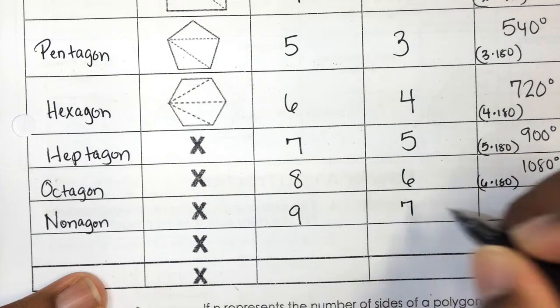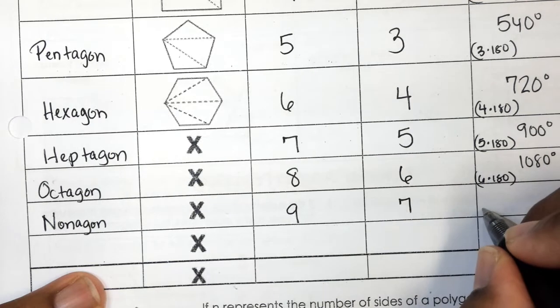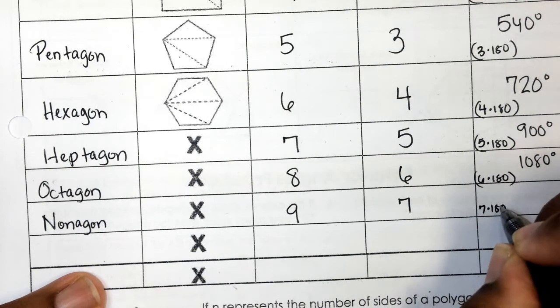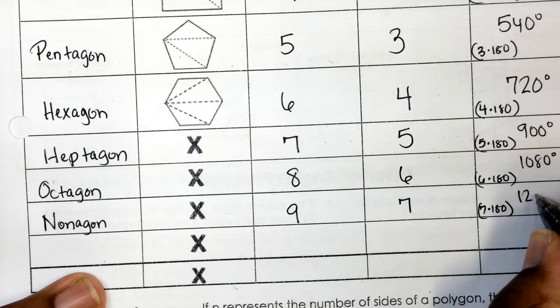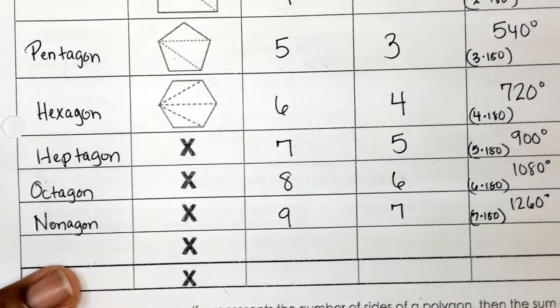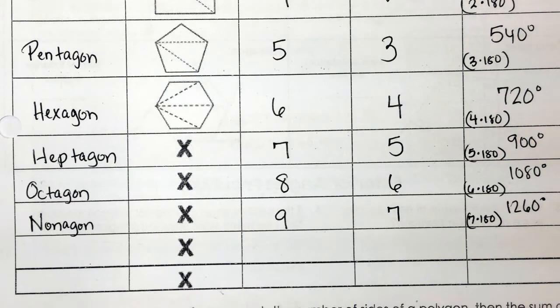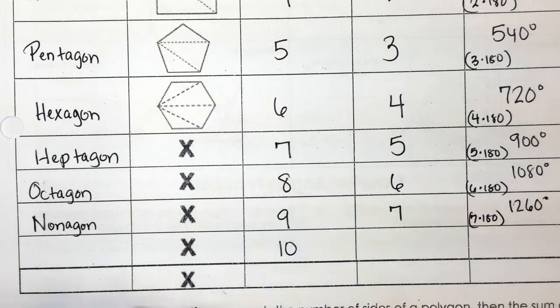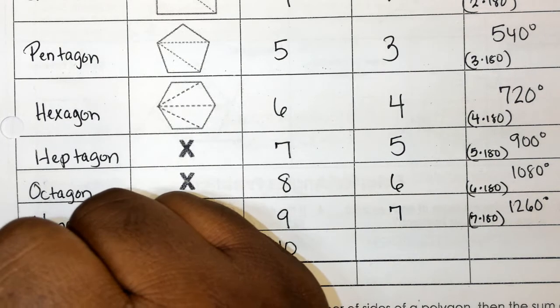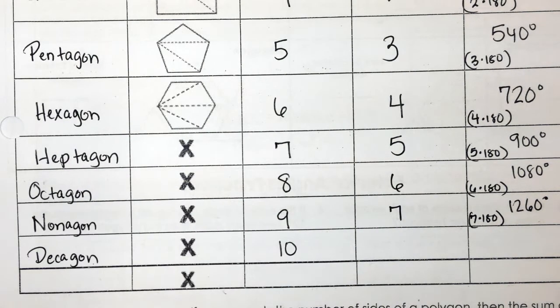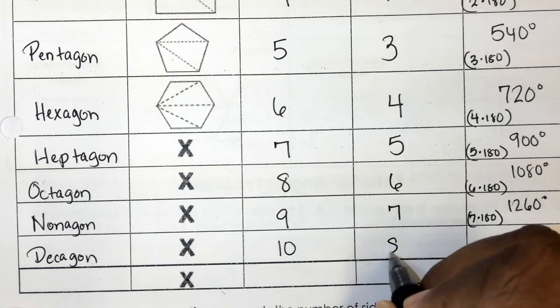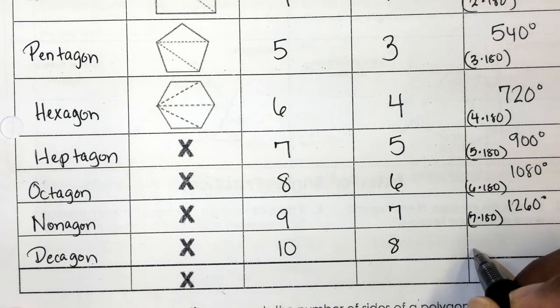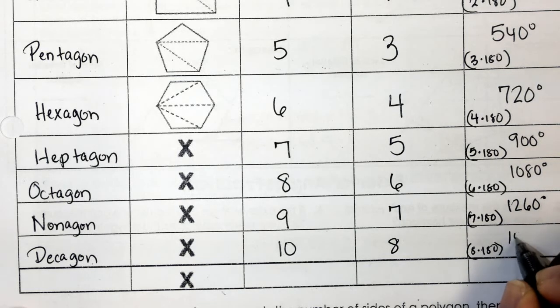So 7 triangles. There are 2 different words for this one. I don't know why. 7 times 180. 1260. 1260. You're right. 10. Decagon. Out of all of them, that makes the most sense. 8 triangles. Sorry, 8 times 180. 1440.